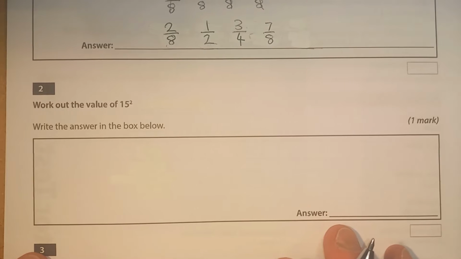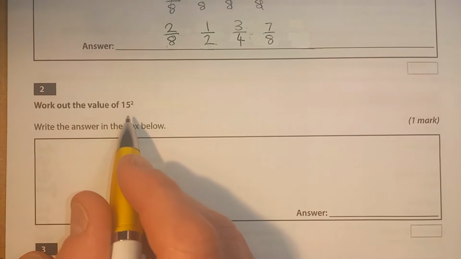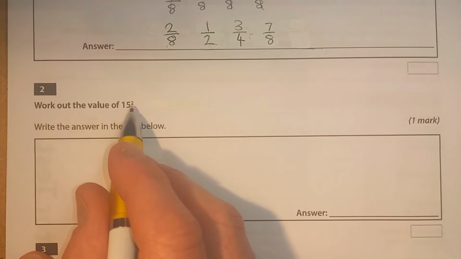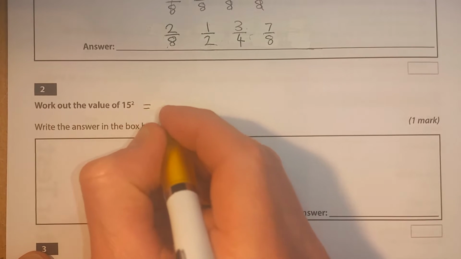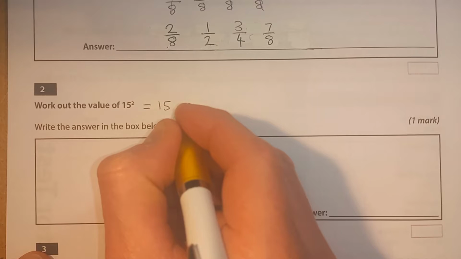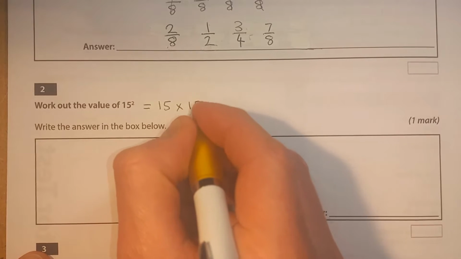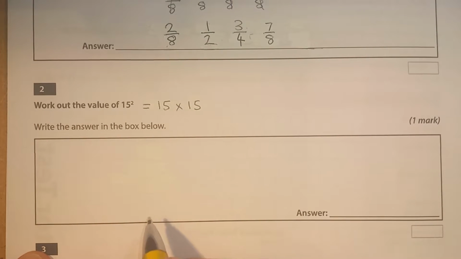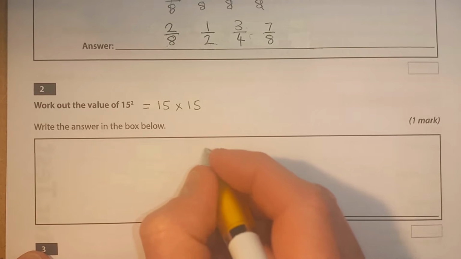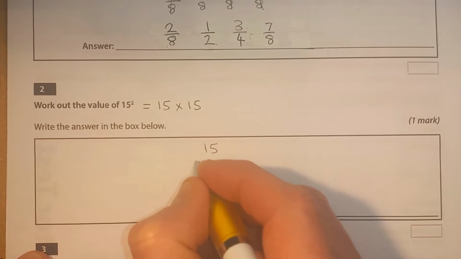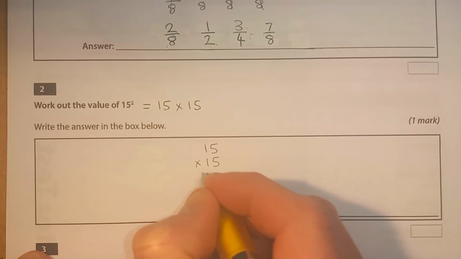Okay. Question 2. Work out the value of 15 with little 2, which means 15 squared. Hopefully you'll remember that 15 squared means 15 times 15. 15 times itself. So we're going to do this using the column method.